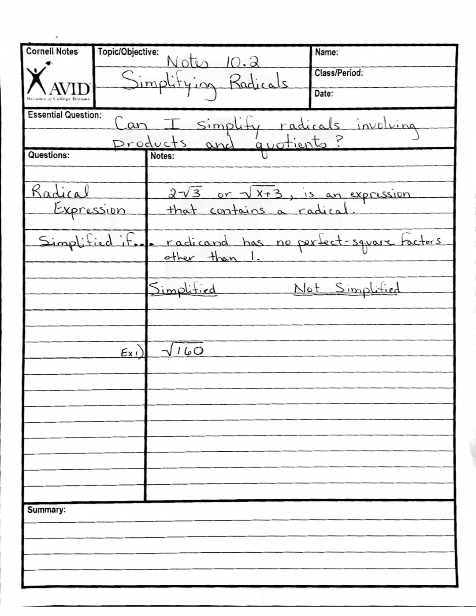So as we begin chapter 10 here, and we're starting at 10.2 with simplifying radicals, our essential question is, can I simplify radicals involving products and quotients? That means products, if we see that word product, we can think of multiplying. And if we think of the word quotient, we're going to be finding an answer to a division problem.